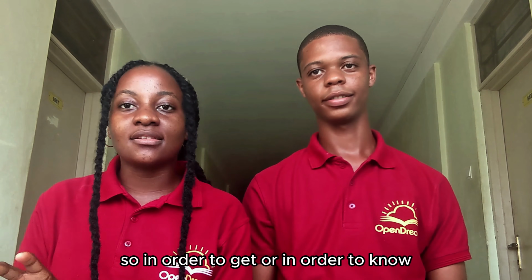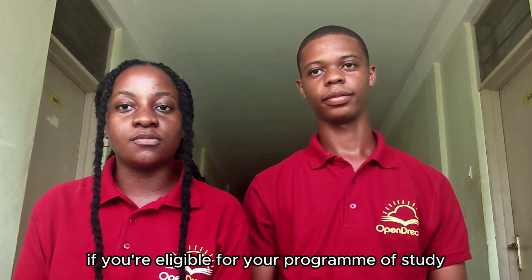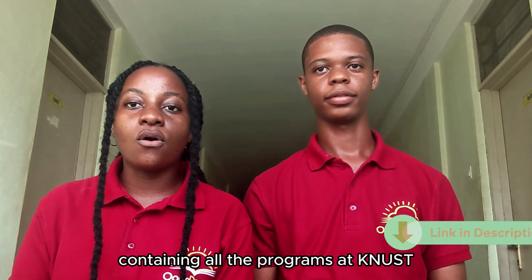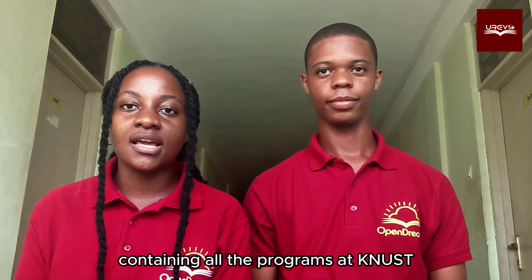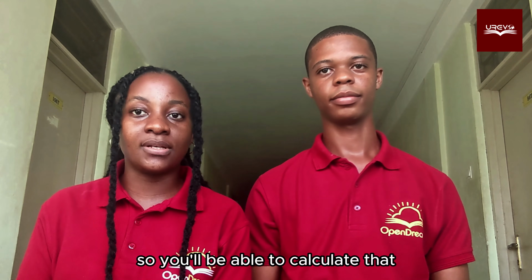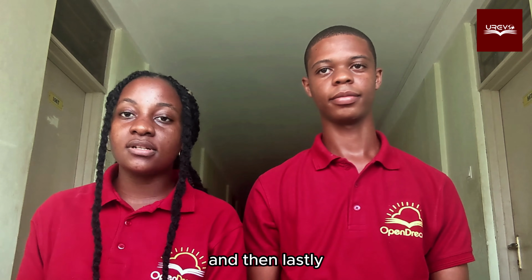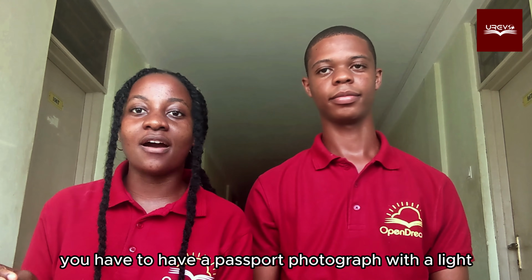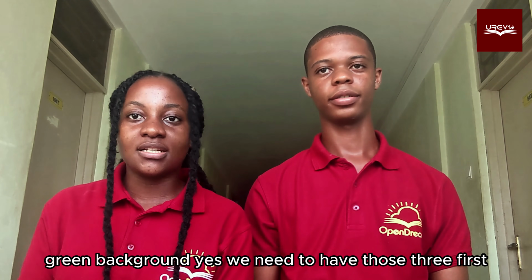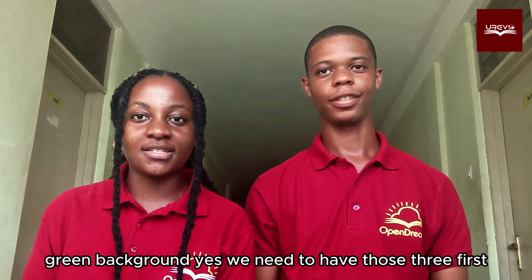To know if you're eligible, you have to head over to the website and download the PDF containing all the programs at KNUST and their various cutoff points, so you'll be able to calculate that. And then lastly, you have to have a passport photograph with a light green background. So you need to have those three first.